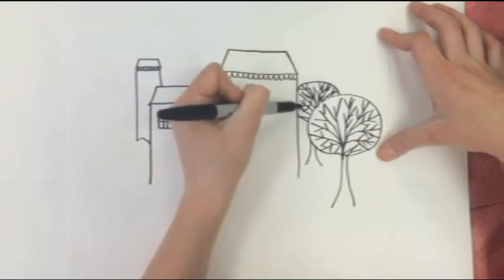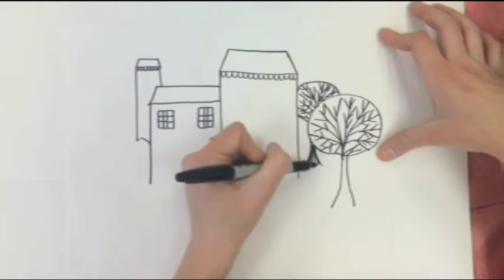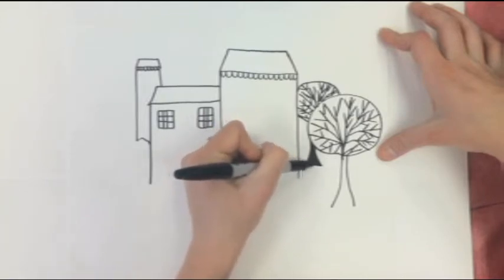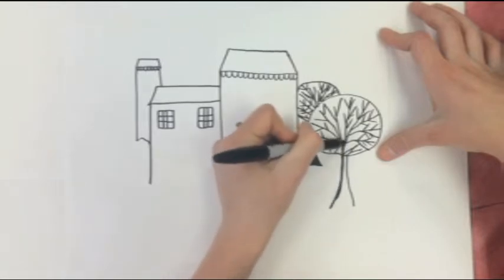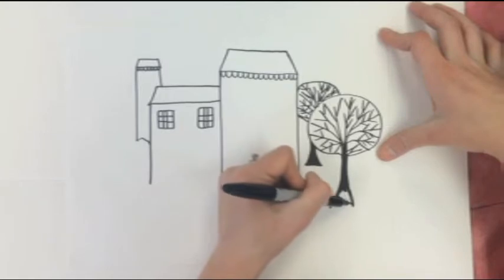Sometimes seeing someone else draw something can help spark ideas for you. So I wouldn't just sit down and copy what I've done. I would come up with some cool ideas of my own. It's called being creative and using your imagination.